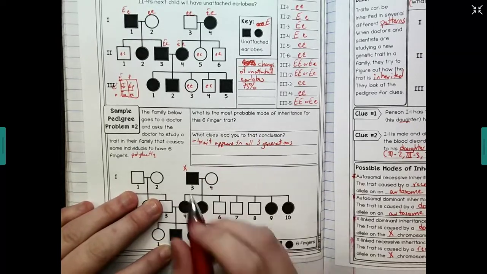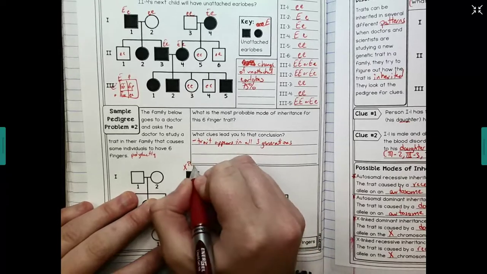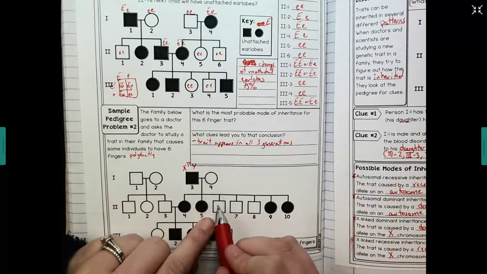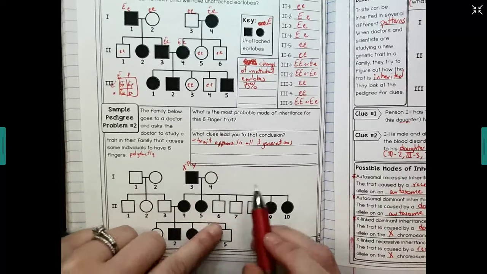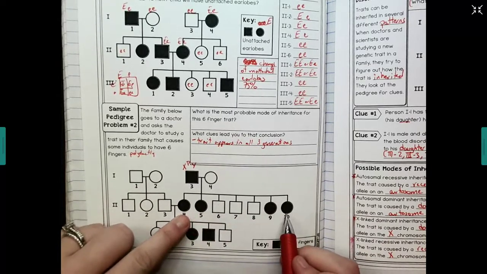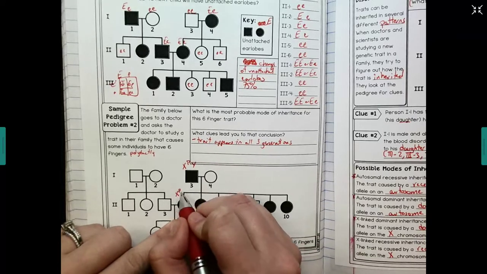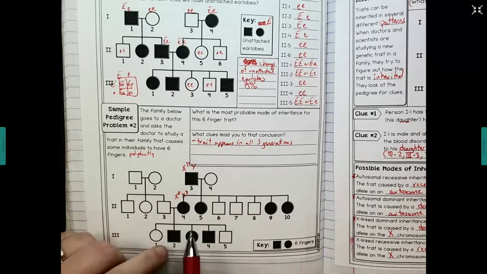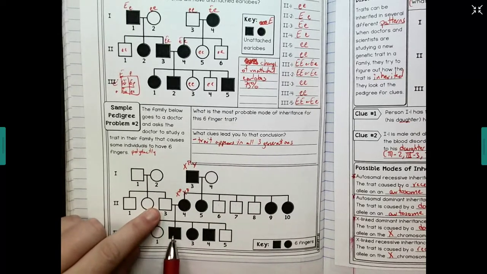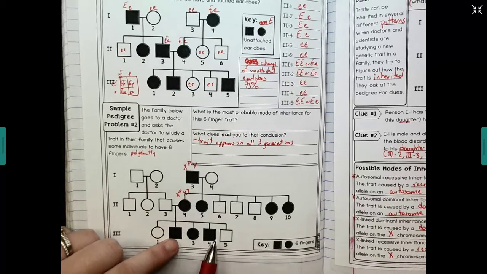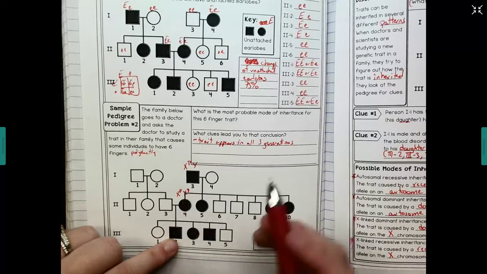So I think it's dominant, so I'm going to go with a capital P, Y. So none of the sons could have it because the only thing dad can give is a Y, which means to his daughters, right, they're all affected. So X, big P, X, little p. And then again, dad is normal, so the only thing he can give his sons is a Y. Mom, she had a 50-50 shot of giving them the trait or not.